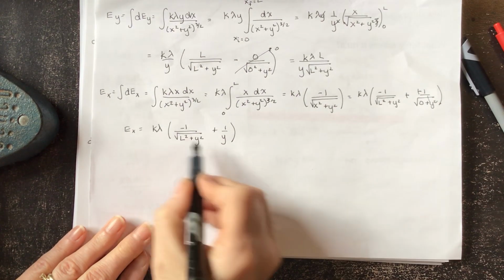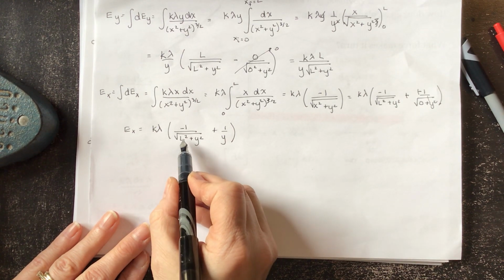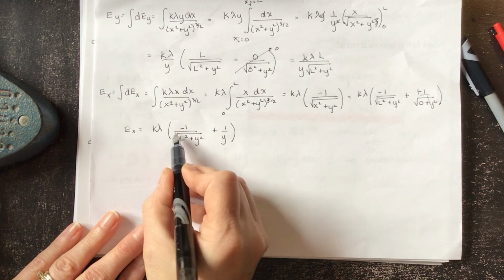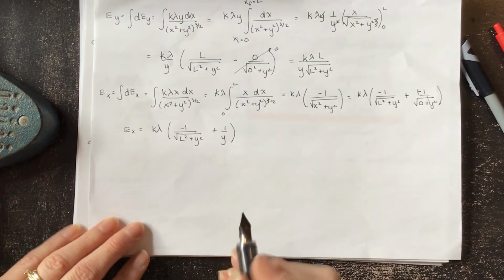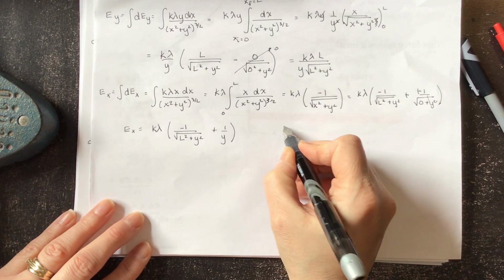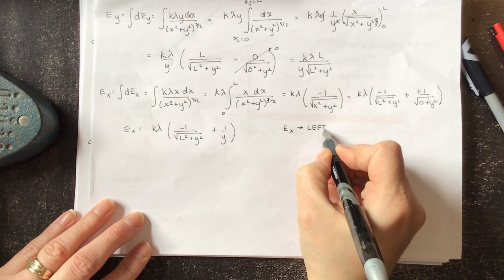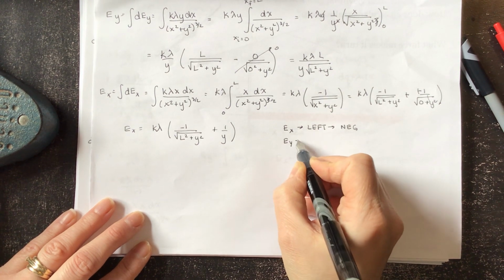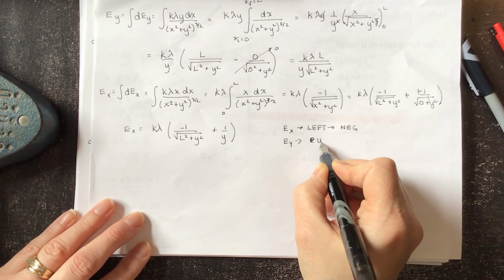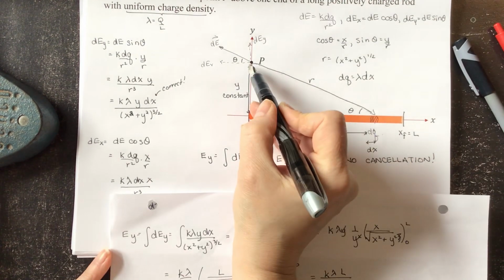When we look at our Ex, this bit is going to be smaller than this bit, so this whole term ends up being positive. We know that our Ex has to point left, so we've got to be careful with that when we write our answer. Ex points left, so we know that we want that to be negative. Ey points up. We know we want that to be positive. And we know that from our picture here because we thought about which way it had to point.